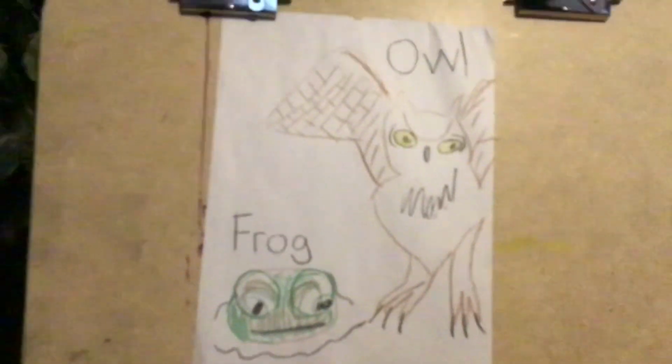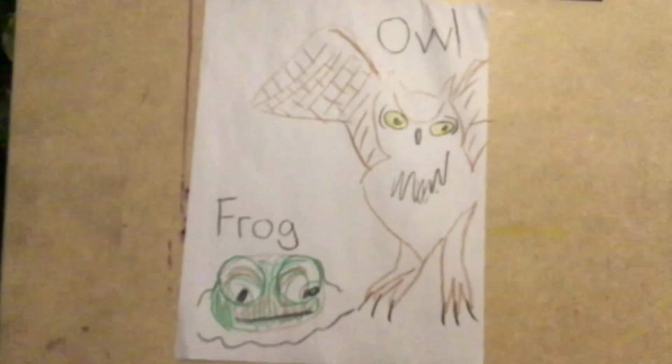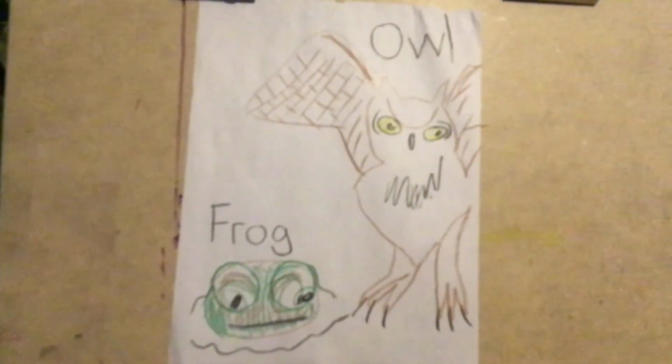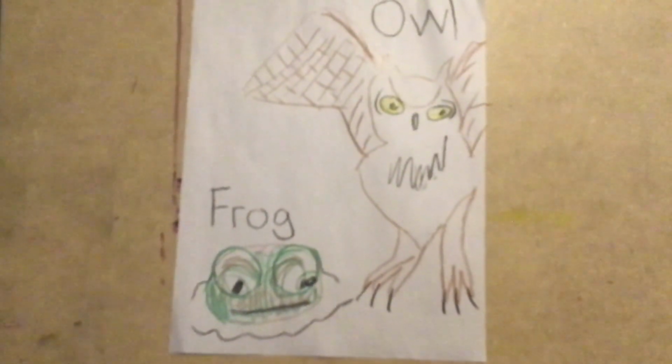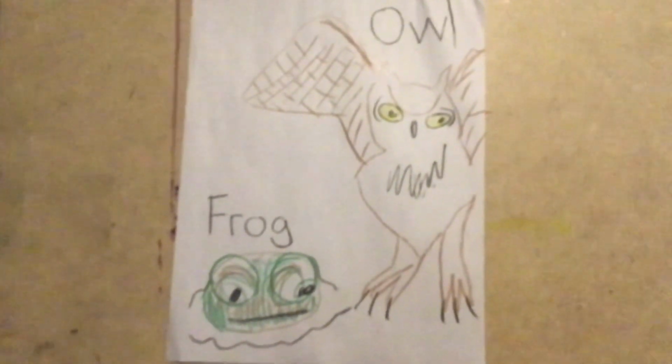I'm a scientist. I can't wait to see your interpretation of what a frog and an owl looks like, because it does not have to be the same as mine. You're just going to draw what you notice.